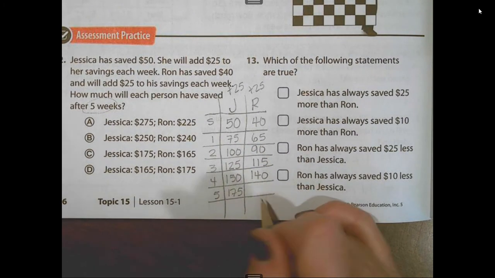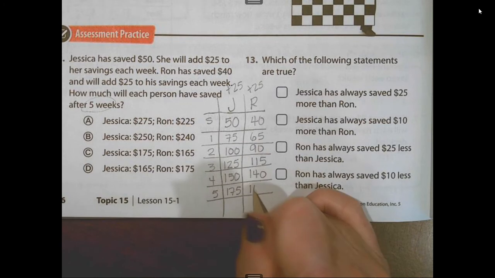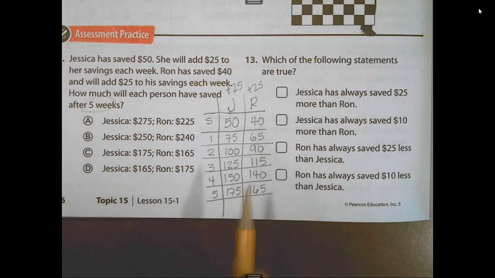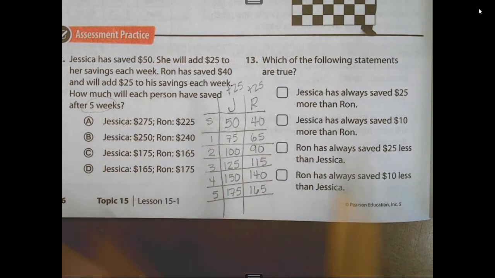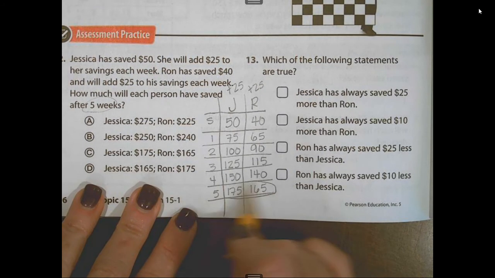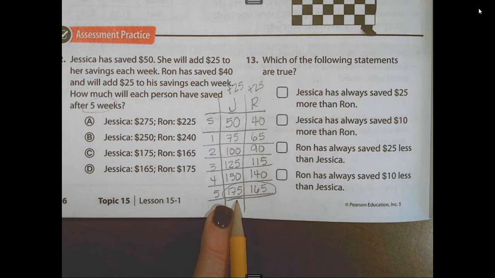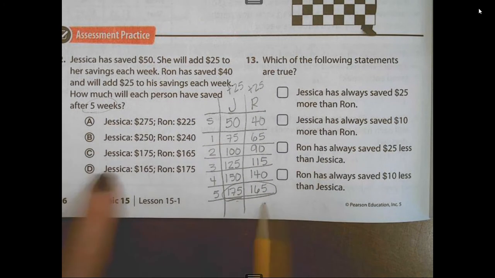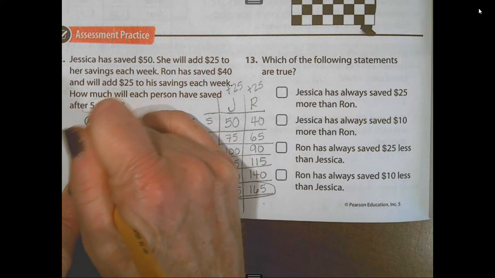And after 5 weeks, add 25, we're going to get $165. So we're looking to see how much they will have saved after 5 weeks. Here's our corresponding terms. So Jessica would have $175, Ron $165. So that's going to correspond with answer C.